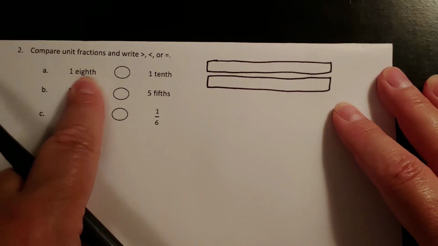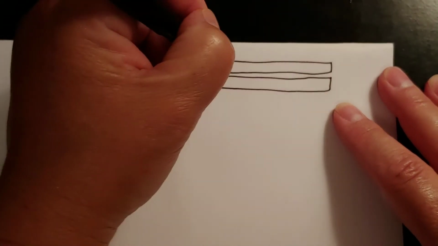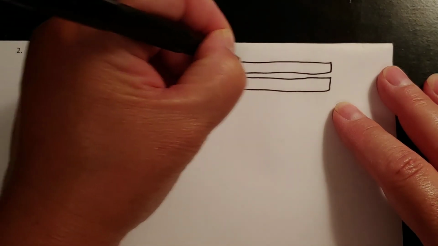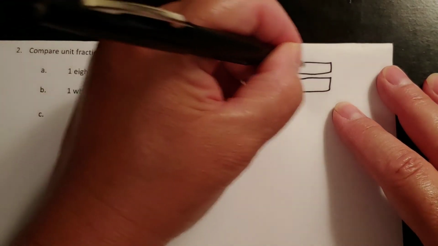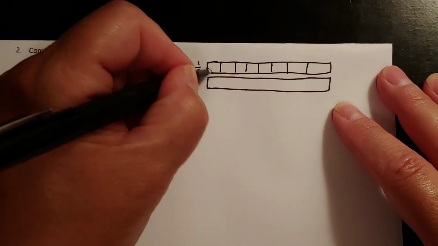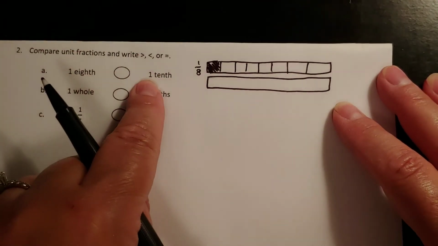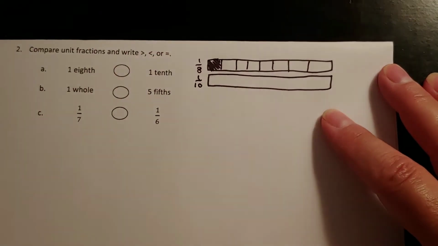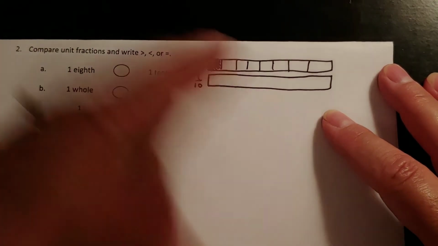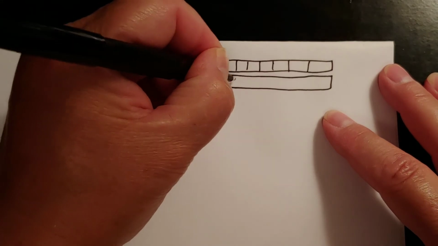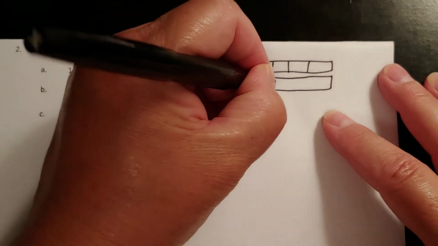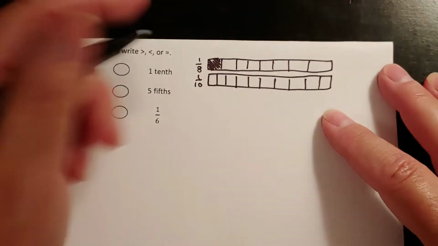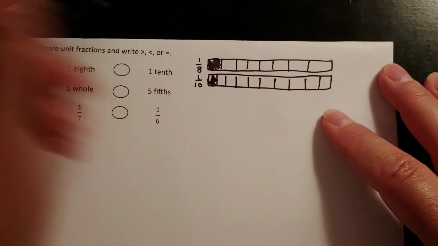So the first one, if it says 1/8, I have to break it up into 8 equal parts. So I need 7 lines. And I'm going to color in 1 out of those 8. And then this one says 1/10. So this fraction bar is going to represent 1/10. So I'm going to need 9 lines. 1, 2, 3, 4, 5, 6, 7, 8, 9. 9 lines to get me 10 equal parts. And I'm going to color that in.